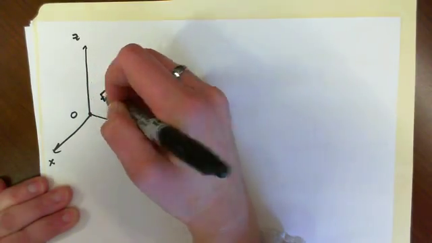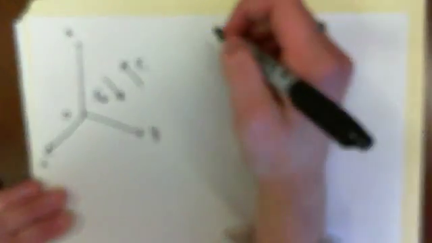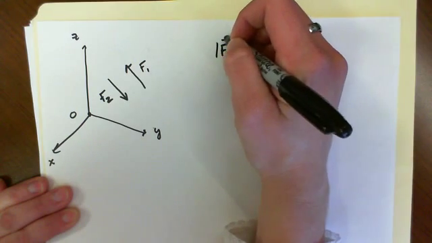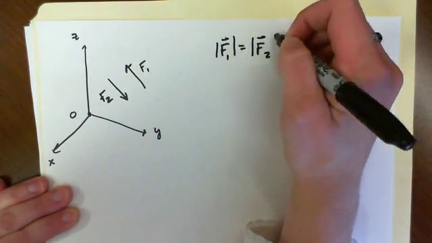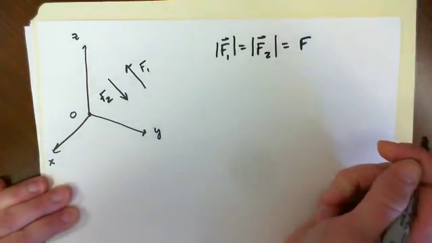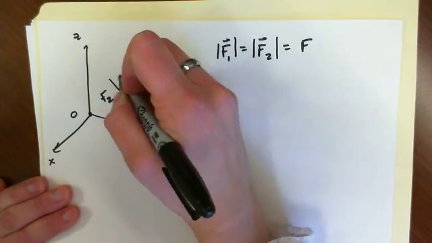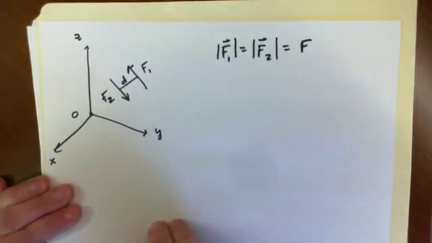So I have F1 and F2, but I have that the magnitude of F1 is equal to the magnitude of F2. So we can just call this F. These two are separated by a distance d.